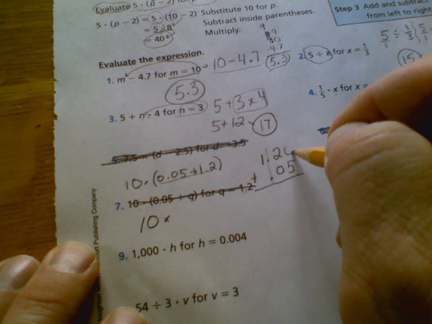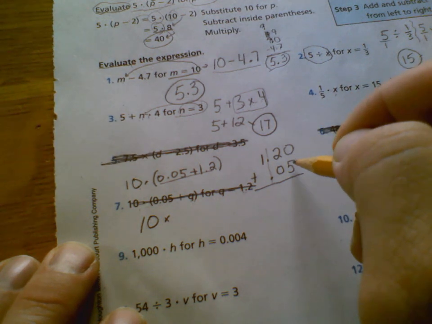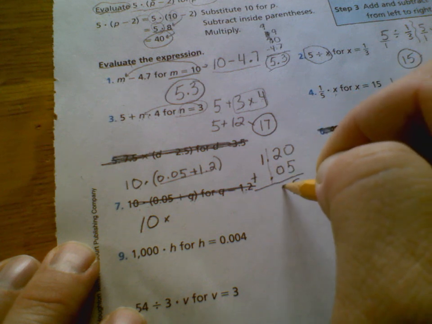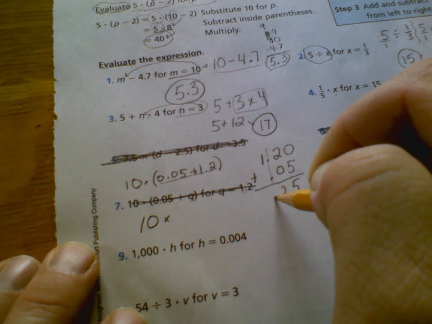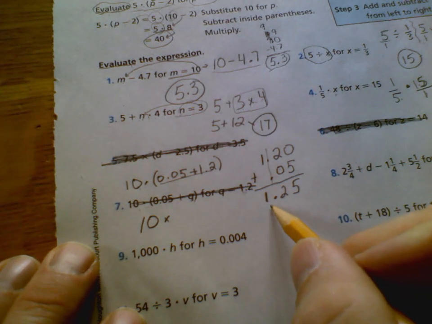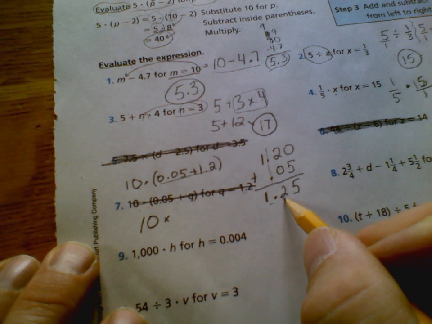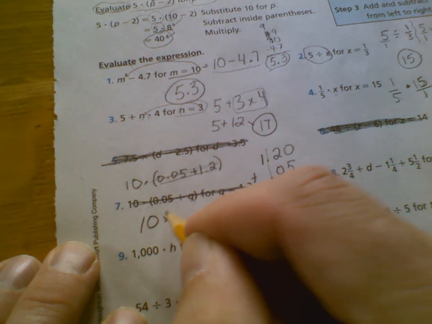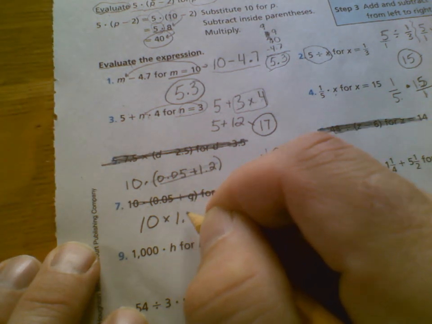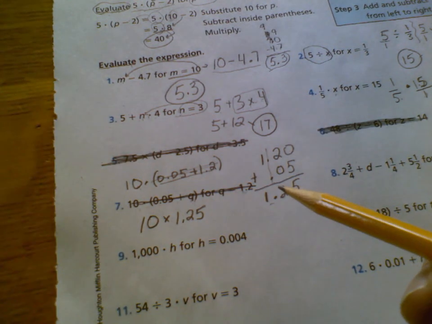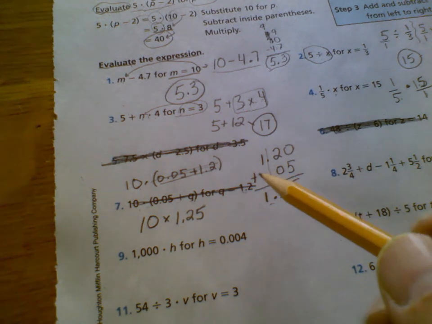I can put a little 0 up here to keep my placeholder. So 0 plus 5 is 5. 2 plus 0 is 2. Bring down my decimal in the same row. 1 plus nothing here is 1. So I got this 1.25 or 1 and 25 hundredths from here. And I know I had to take that times 10. Okay, see all the room? Or not a lot of room, I mean.